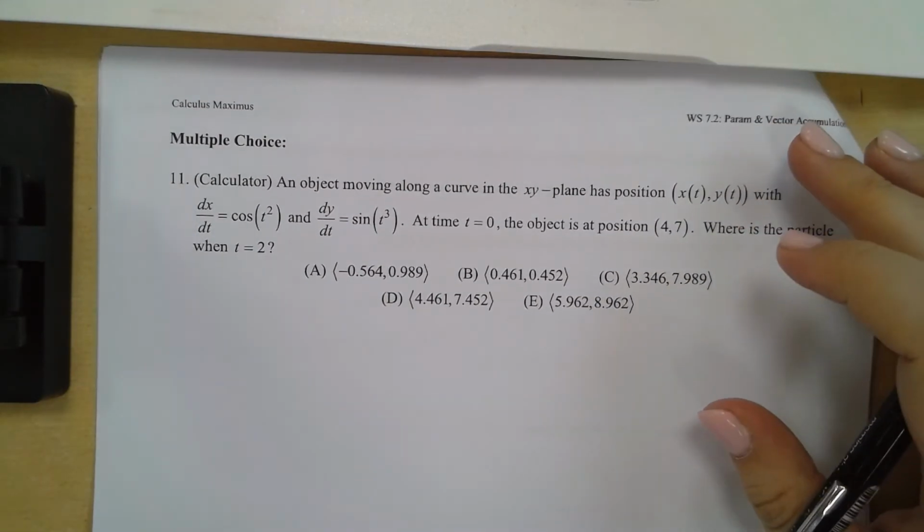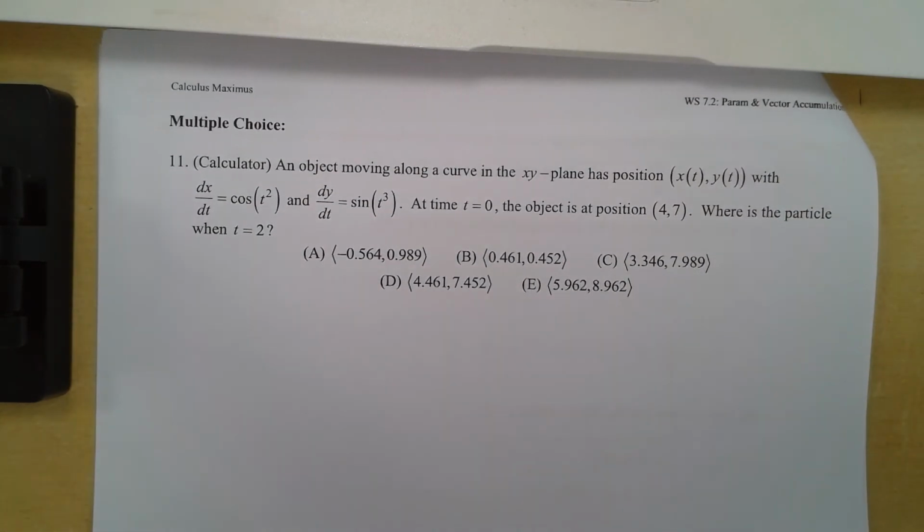There's going to be one like that on your next check. I don't know if you caught that. On your next check, there will be one where you have to integrate backwards. But all right, so let's do some multiple choice here.